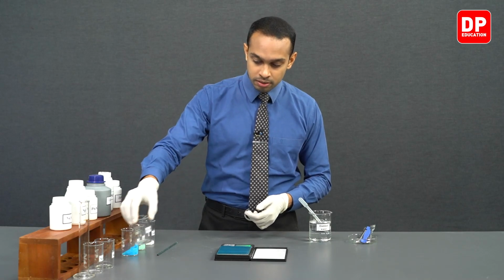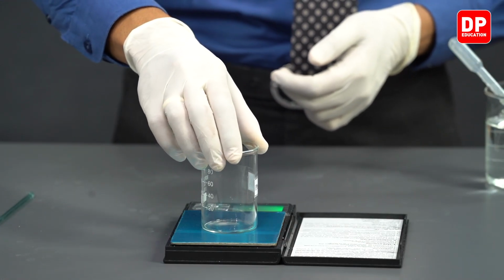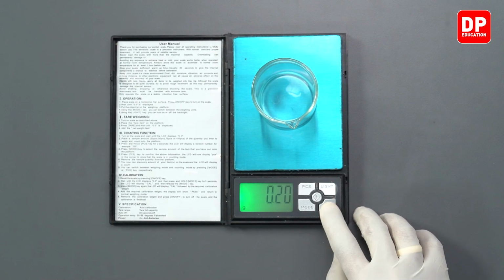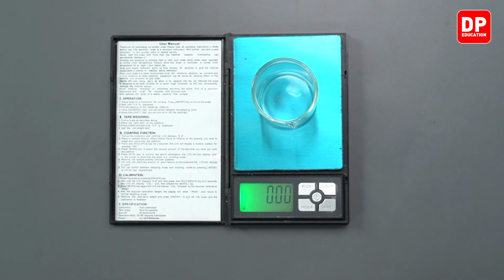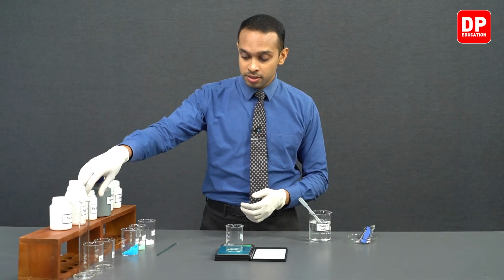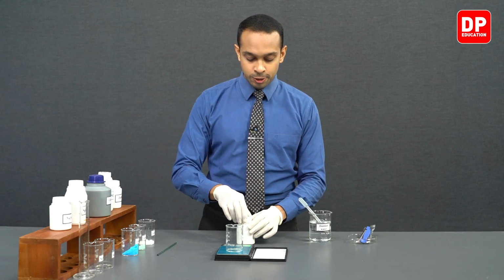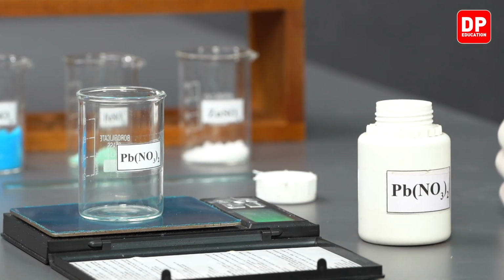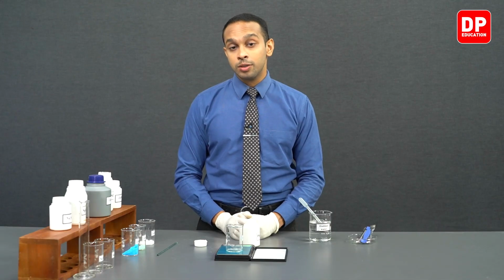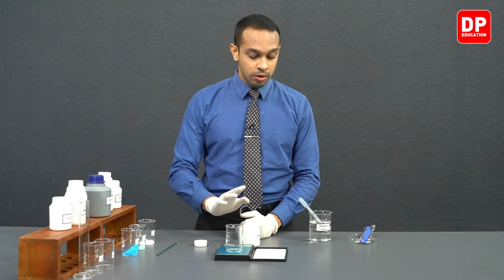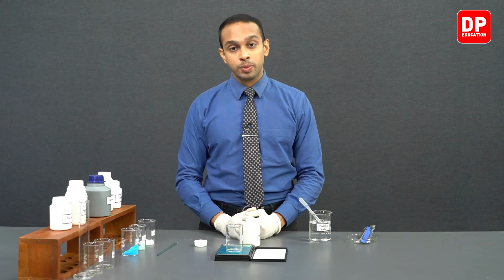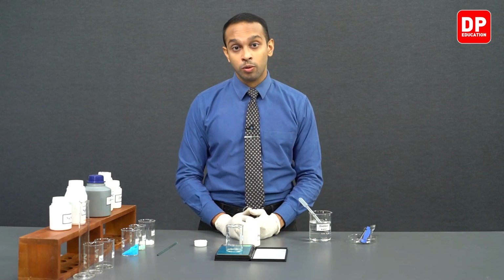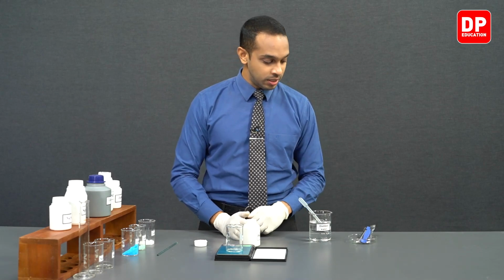And then we will take lead nitrate. We will tare the digital balance first. And then we have our lead nitrate container, and we are going to measure exactly 16.56 grams of lead nitrate to prepare 1 mole per decimeter cubed solution of lead nitrate with a volume of 50 milliliters.